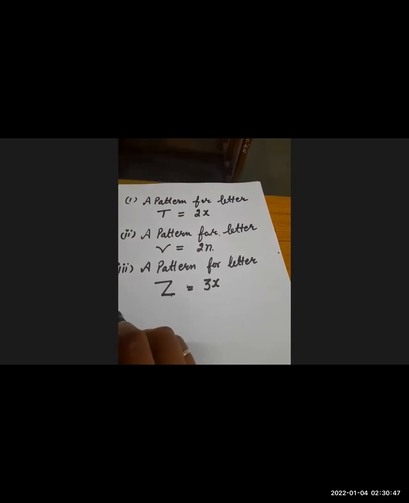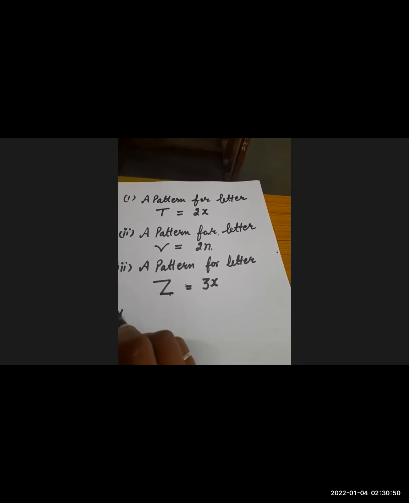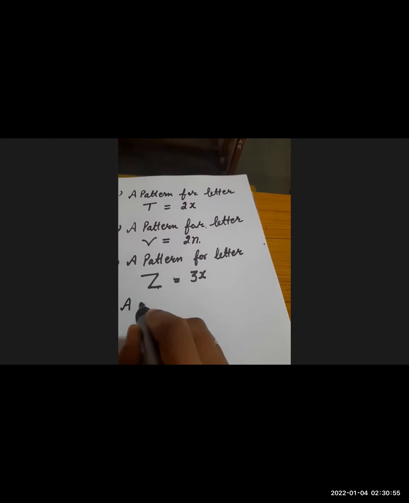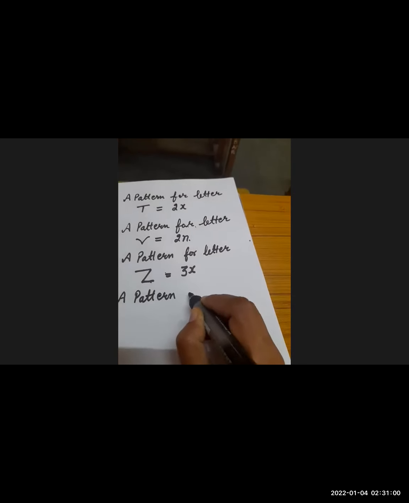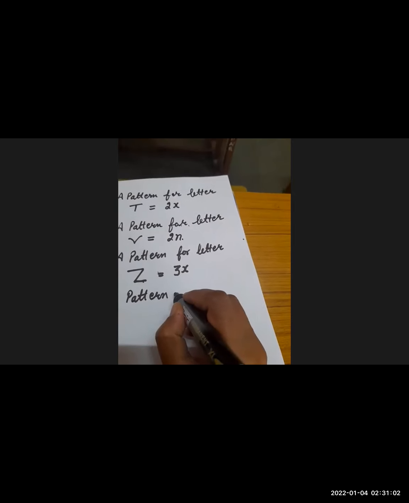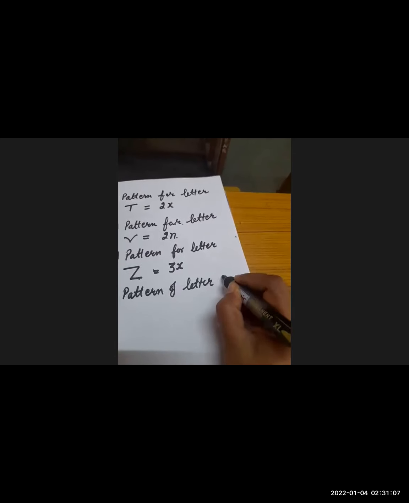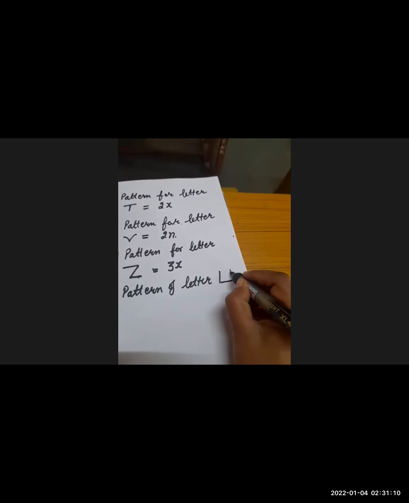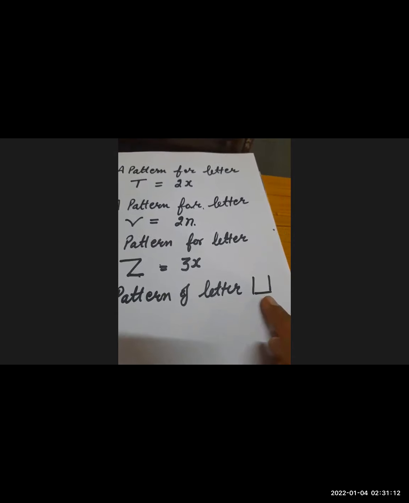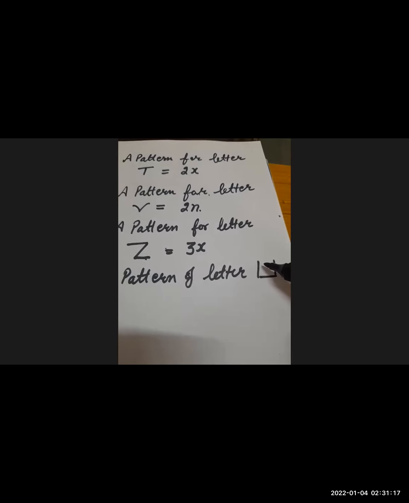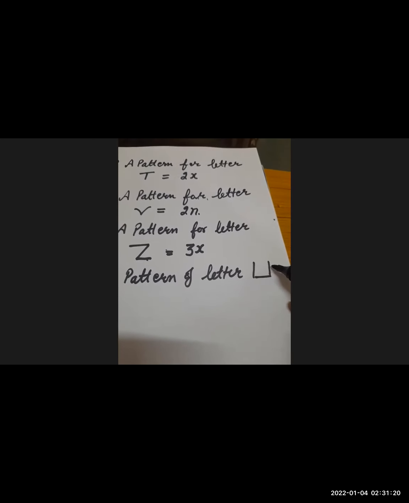Clear, students? Next is fourth part, a pattern of letter U. As you can see, we want 3 matchsticks, 1, 2, 3.